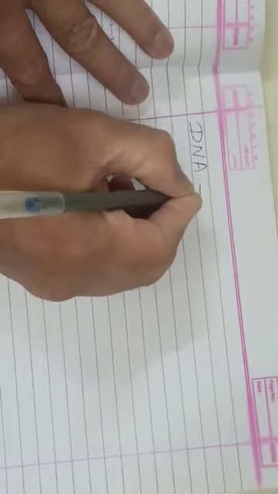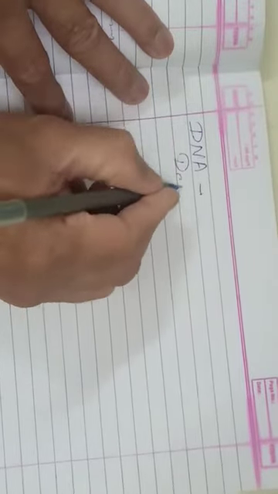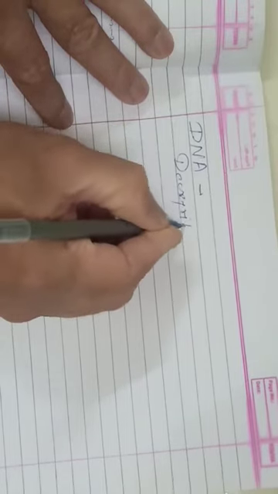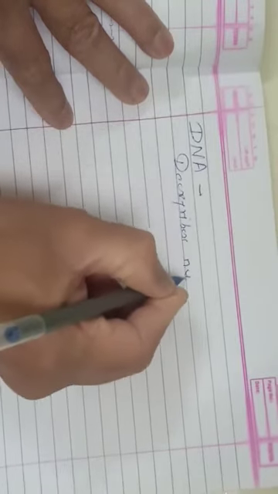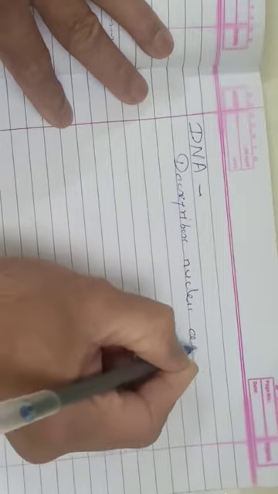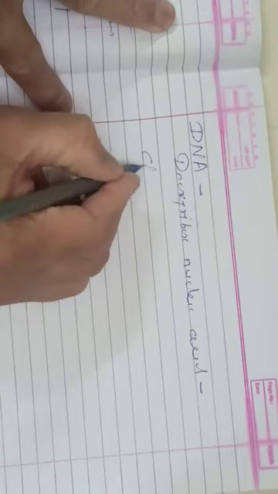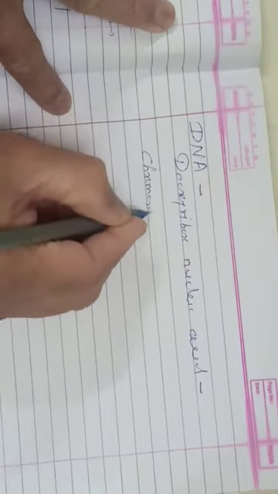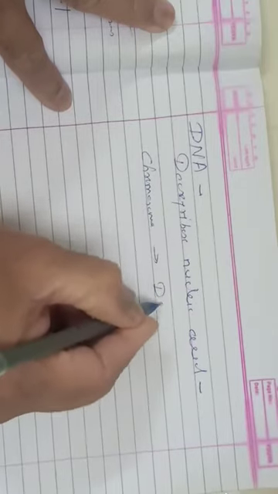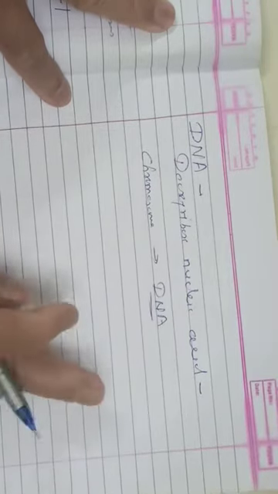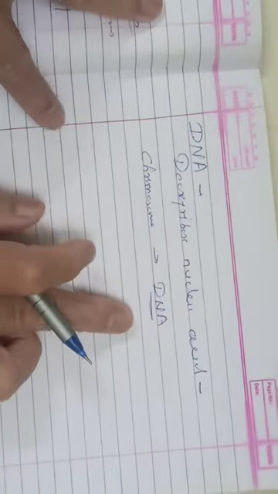DNA. DNA means deoxyribose nucleic acid. Okay. Chromosomes, we know that a chromosome is made up of DNA. Okay, it is made up of DNA.